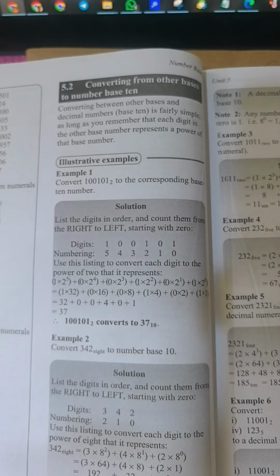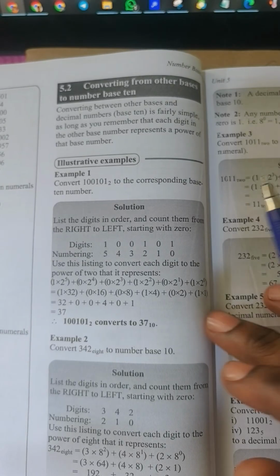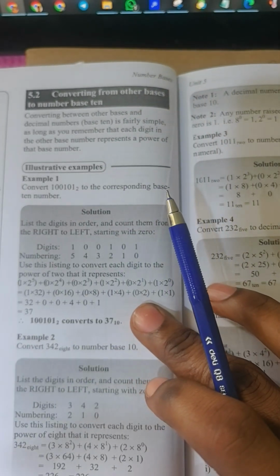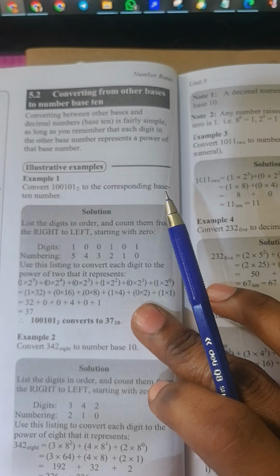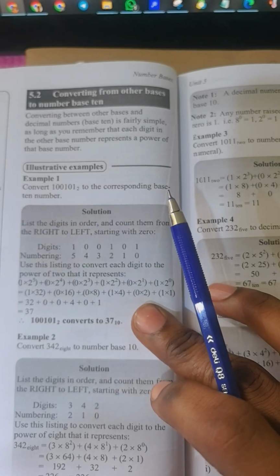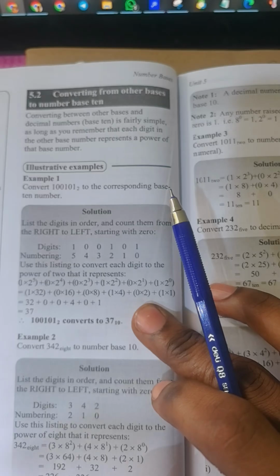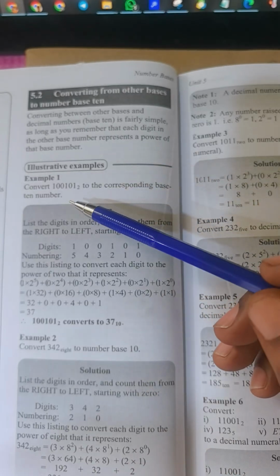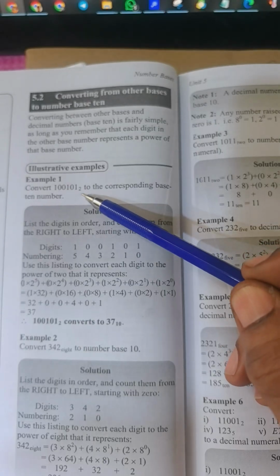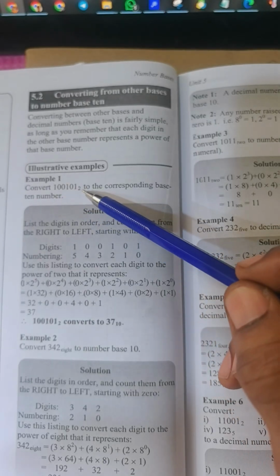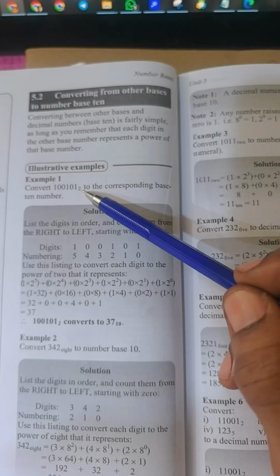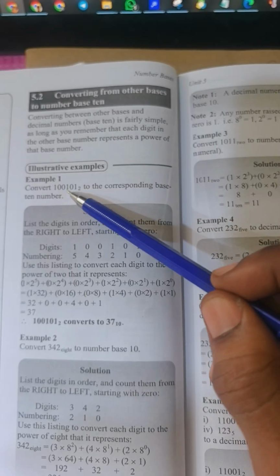So the first example is to convert 100101 base 2 to a corresponding base 10 number or decimal numeral. We learned that decimal numeral means base 10, and a binary, base 2, is what? Binary. Now we also learned another trick: if you are dealing with a particular base, let's say base 2, make sure that the number given has no digit like 2.